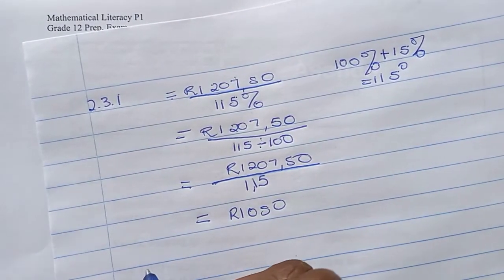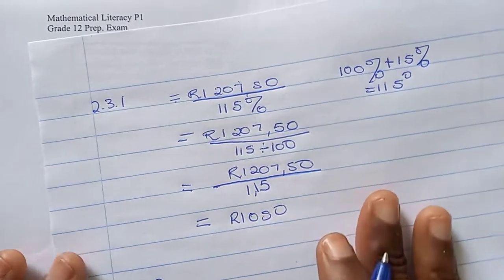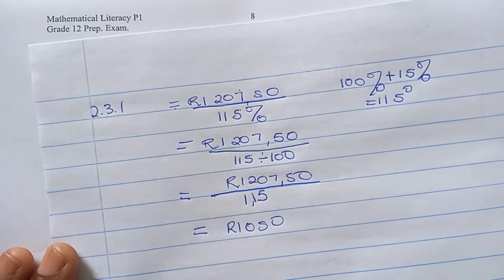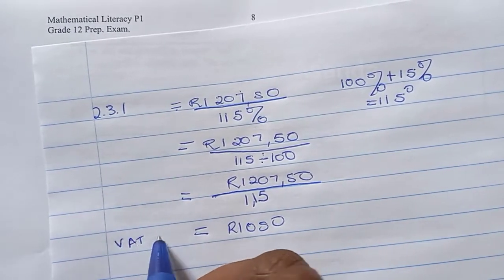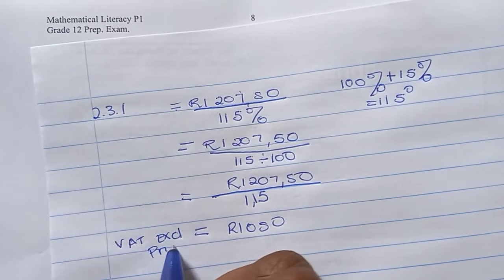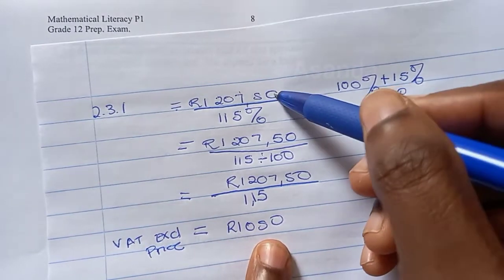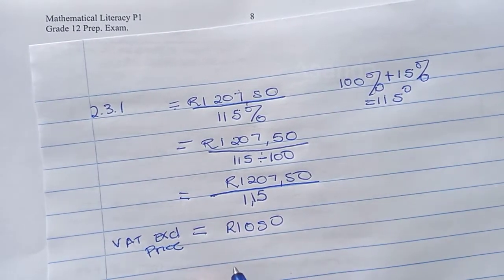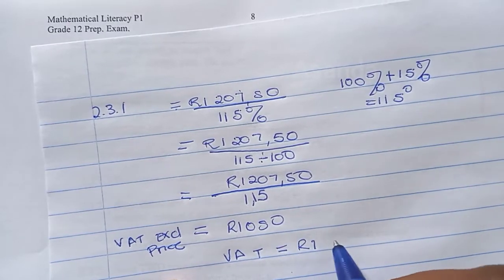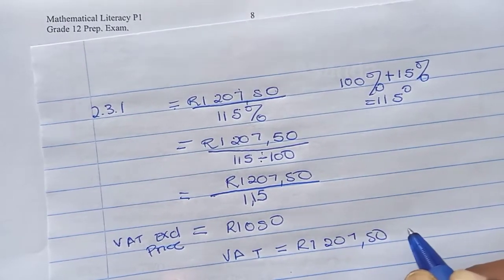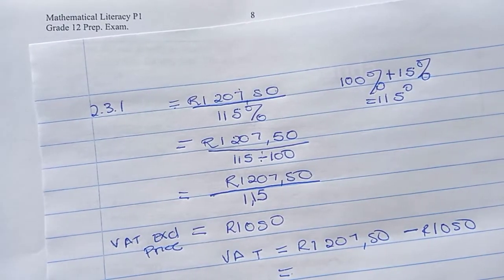Then you say 2.3.2. Then you say, okay, so this amount is the VAT exclusive price, right? So this is a VAT exclusive price. So now I'm saying this one has VAT, this one doesn't have VAT, but they were asking for the VAT. So how do I calculate VAT? I'm going to say VAT is equal to 1,207.50 minus 1,050, and then I get my VAT.